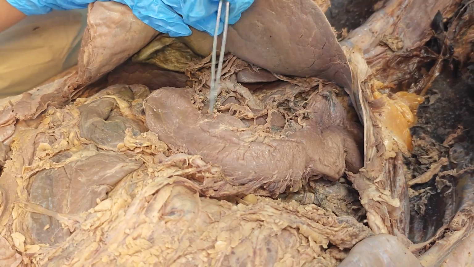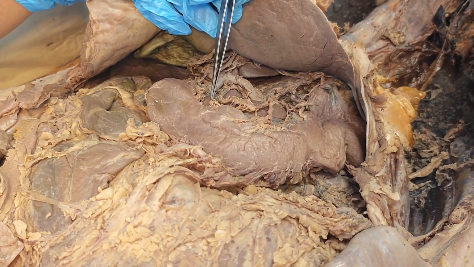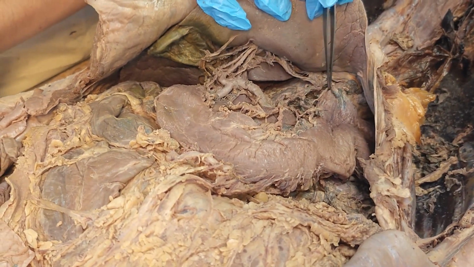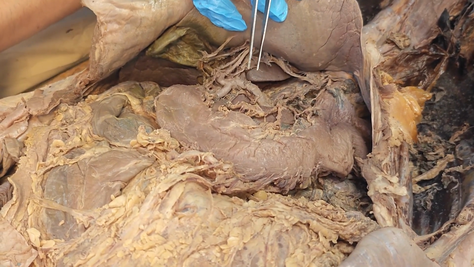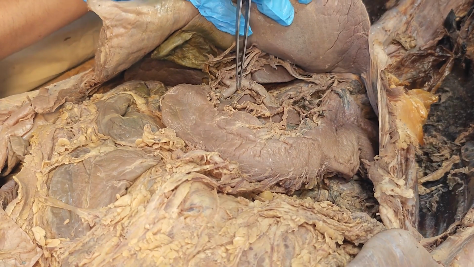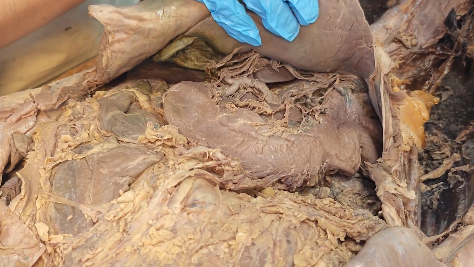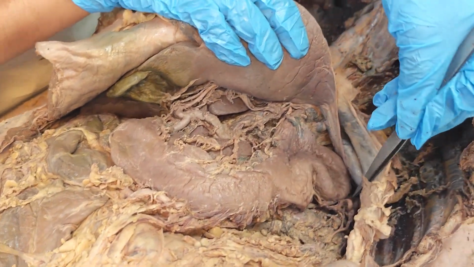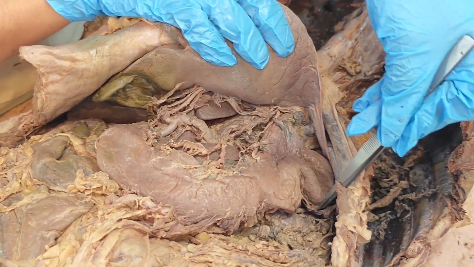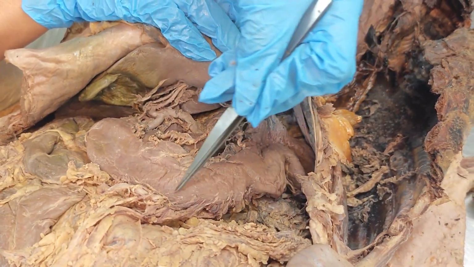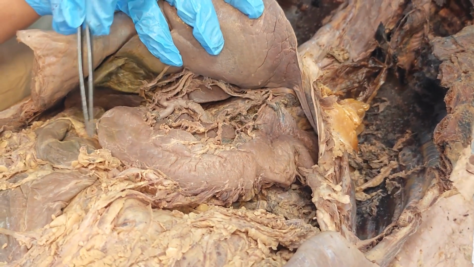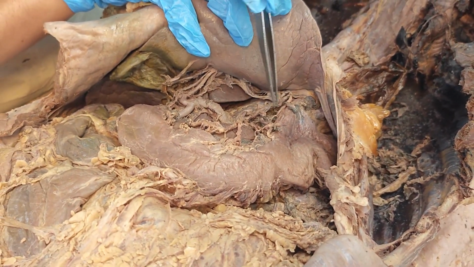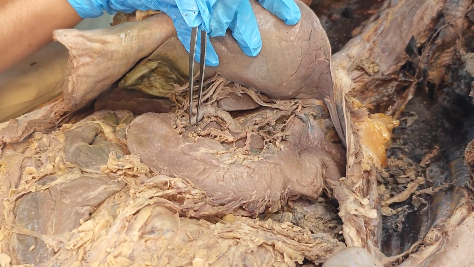Along the lesser curvature in the lower part, we have the right gastric nodes. Along the left gastric artery, we have the left gastric nodes. And close to the hepatic artery, we have the hepatic nodes. So, from this area, the lymph will drain into pancreatico-splenic nodes. Then, along this part, into gastroepiploic nodes, right as well as left. Then, pyloric nodes. Then, left gastric nodes. And then, right gastric nodes.